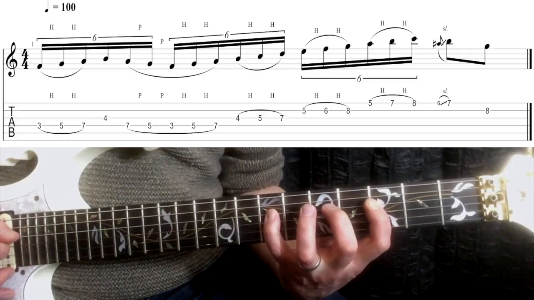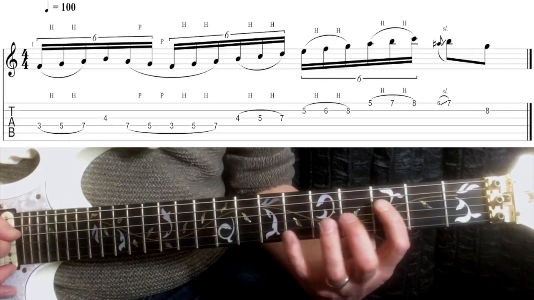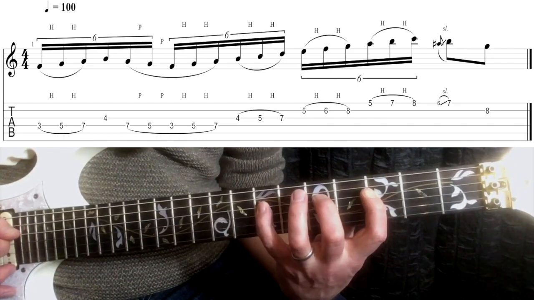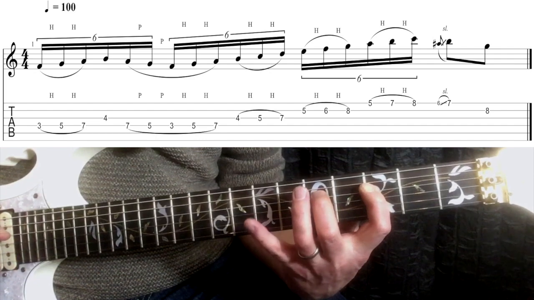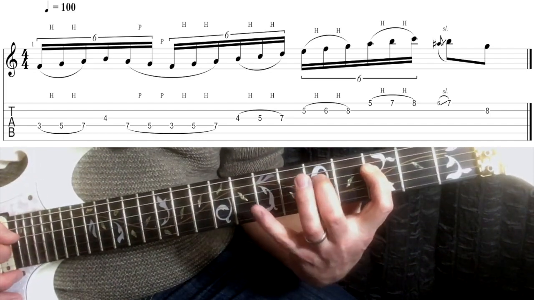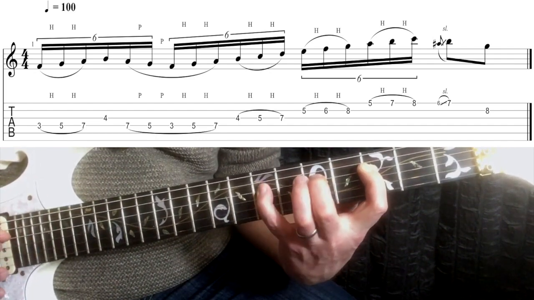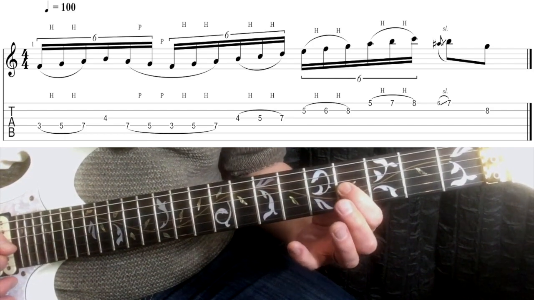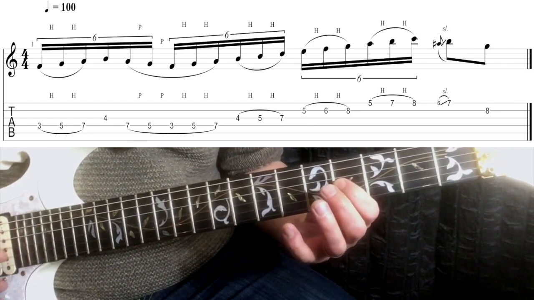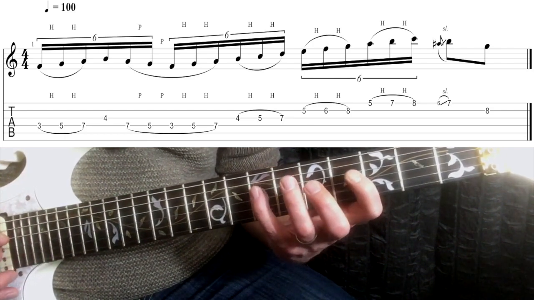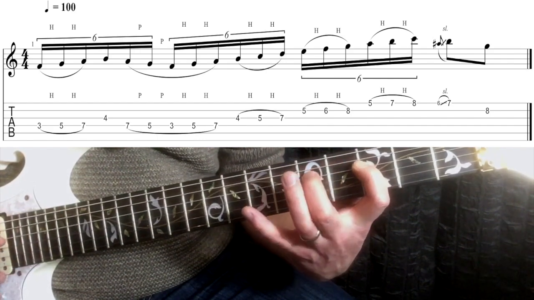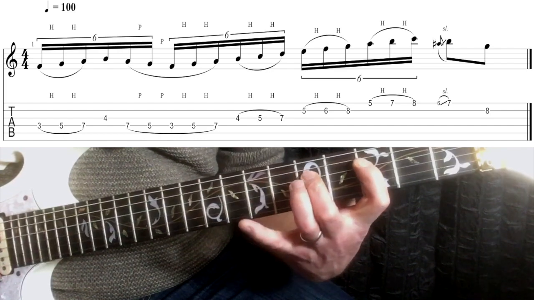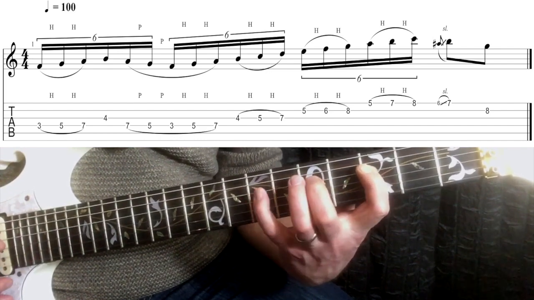Okay, for the final lick we're going to be doing some legato. We're going to be playing 3, 5 and 7 on the D string with fingers 1, 2 and 4. So we pick, hammer, hammer. Now we're going to the 4th fret of the G string with our first finger. I'm going to come back on that D string 7, 5, 3. So we've done some pull-offs there.